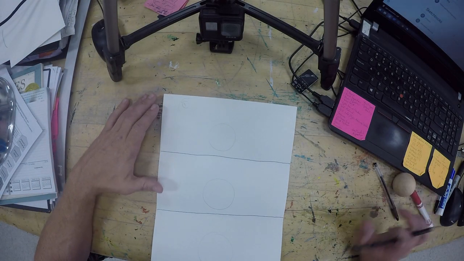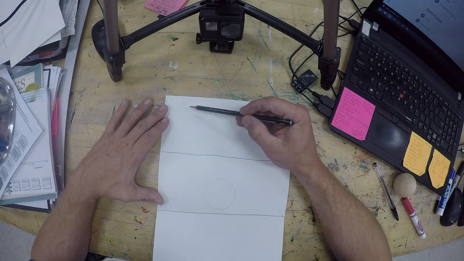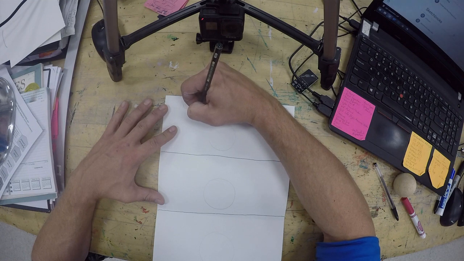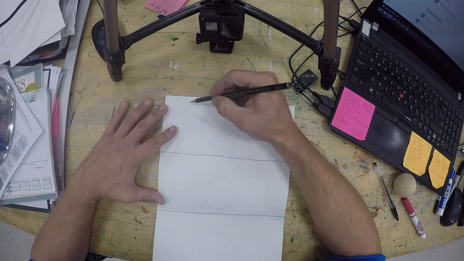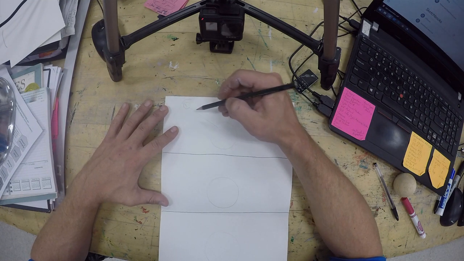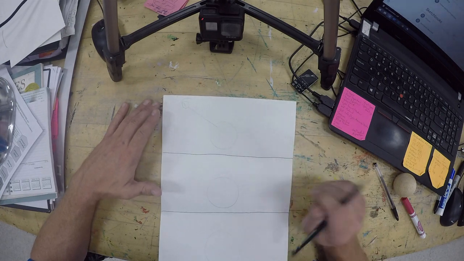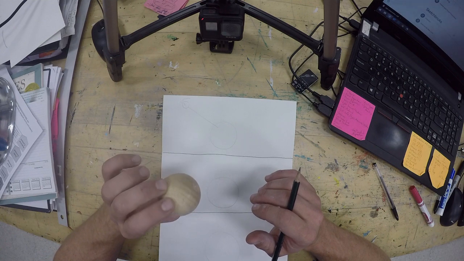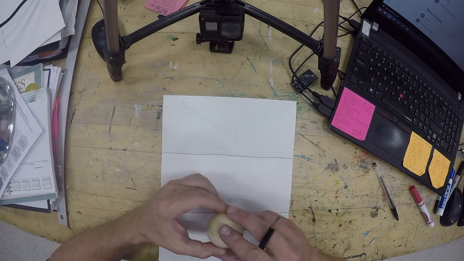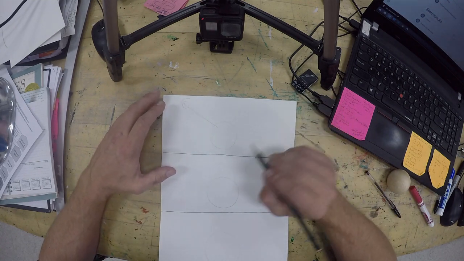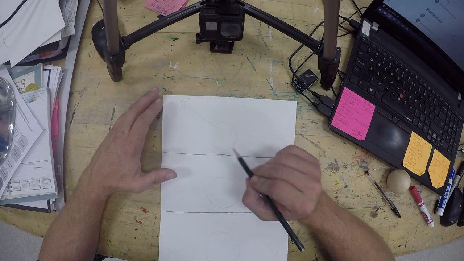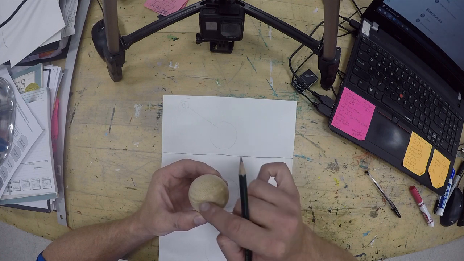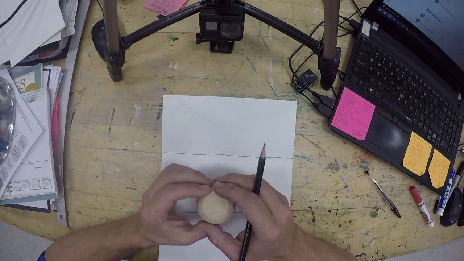Once I've established where my light source is coming from, then I can understand where the closest part is. So the closest part to this light bulb is right here. Since we're working with a sphere and it is curved equally the whole way around, we're going to represent those curves by doing circles. So that's all a sphere is: circles that are stacked up one on top of the other to make it three-dimensional.